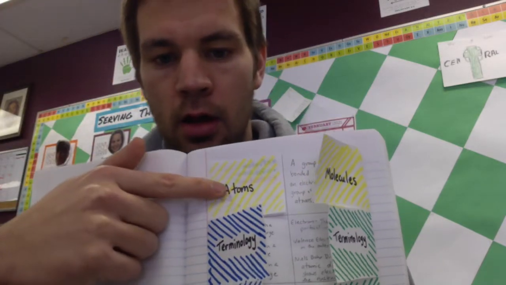We're talking about ionic and covalent bonds. So here's my example. I have put it inside a notebook so that you can see that. The first thing here is atoms, and we've defined atoms in class before.